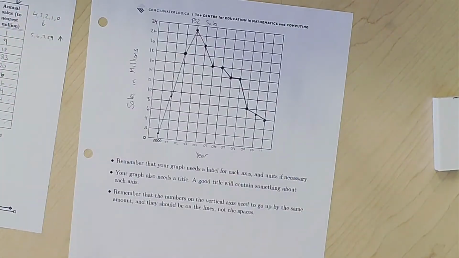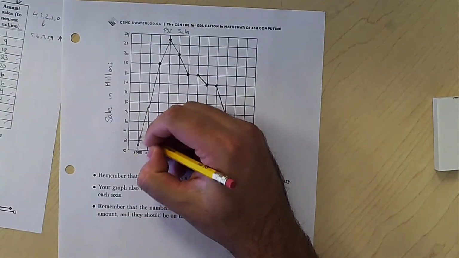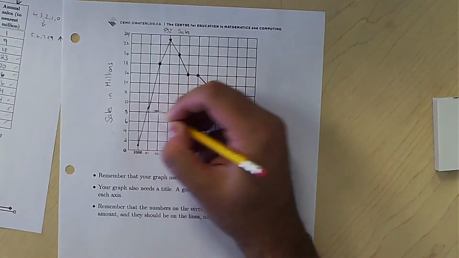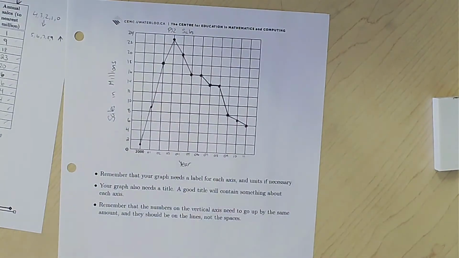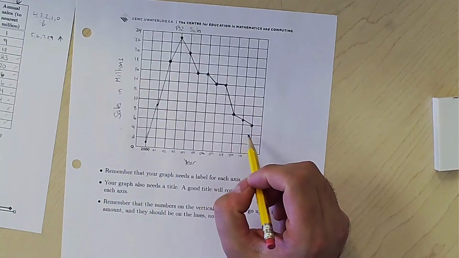Here is the completed graph. This is why it's called a broken line graph. Here, I kind of messed it up here. The reason why it's a broken line graph is because the line breaks at every single point.